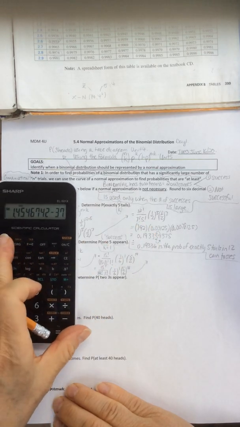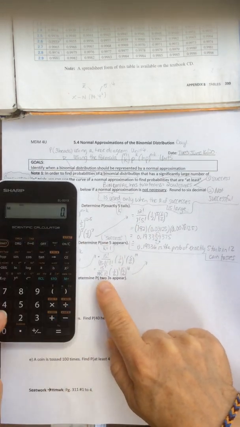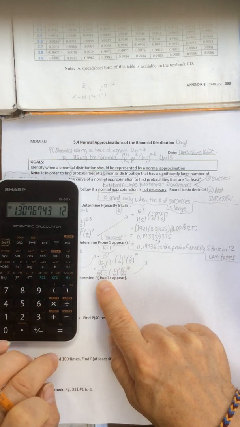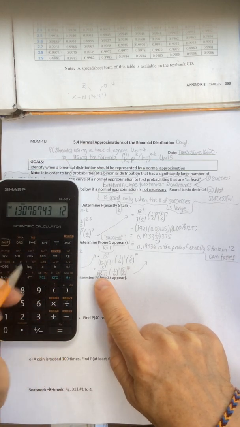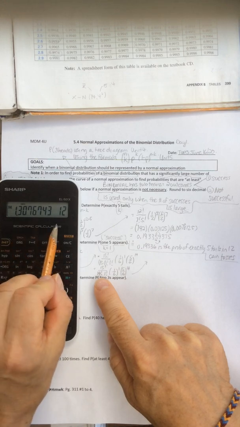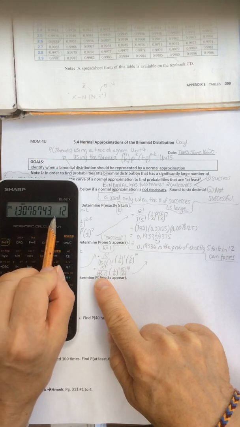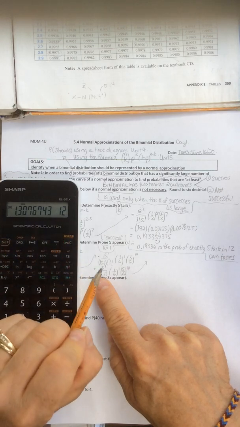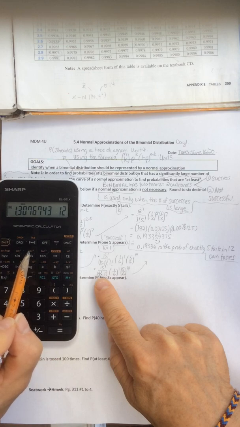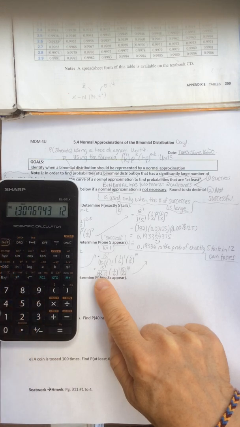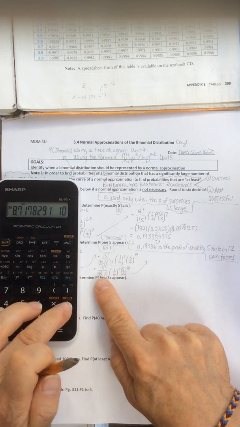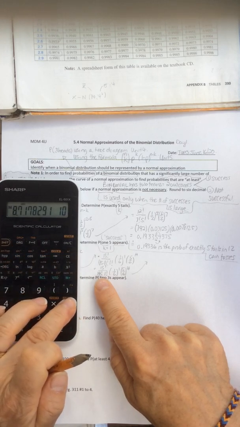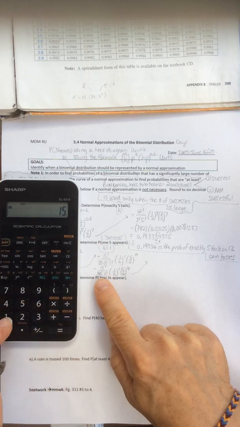Okay, so when we type this in, we have 15 factorial divided by, now that's scientific notation, so it's this number times 10 to the power of 12, because my calculator screen isn't large enough to show multiple digits. Then it's divided by 14 factorial, and then divided by 1 factorial, which is 15.